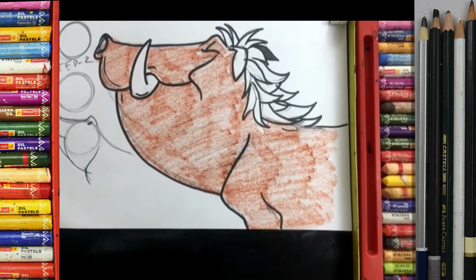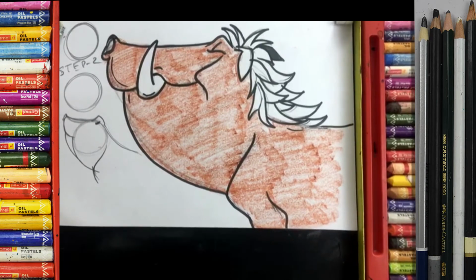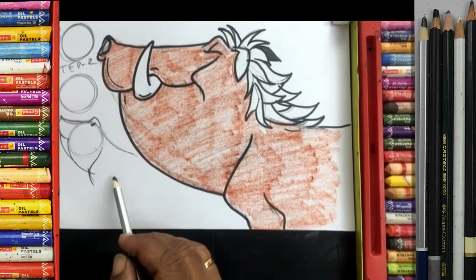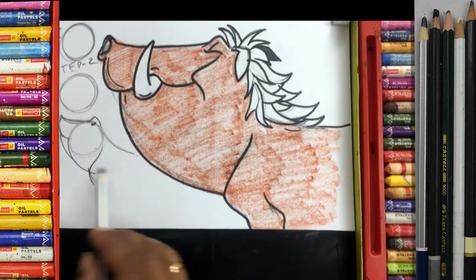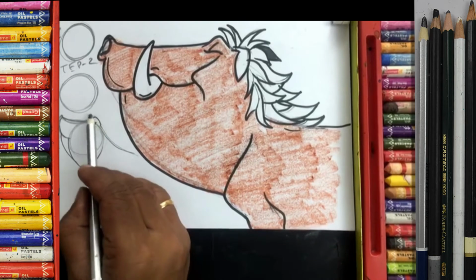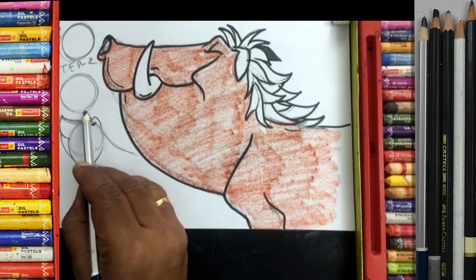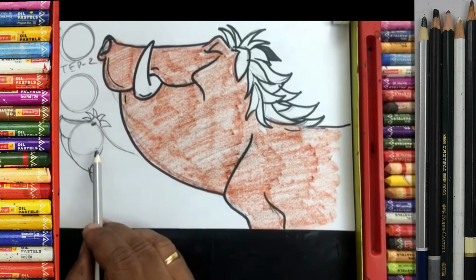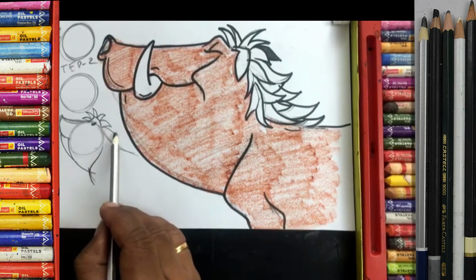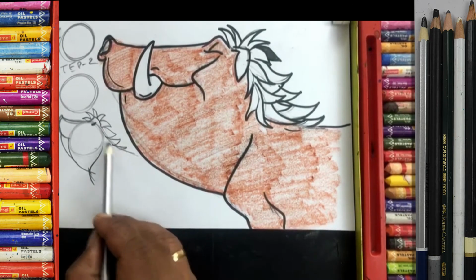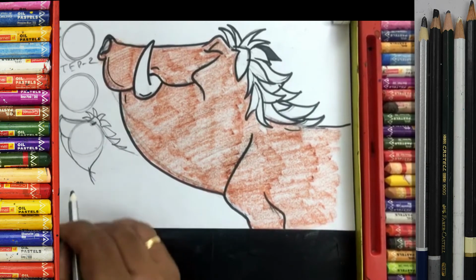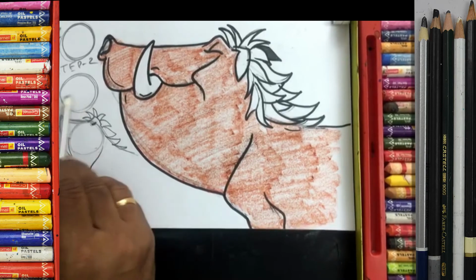Okay. And then here you can, see this here. Whoever does not understand the hair, make it like this. Okay. Yeah, here is a deep brown. We are putting deep brown. Okay, make it this.